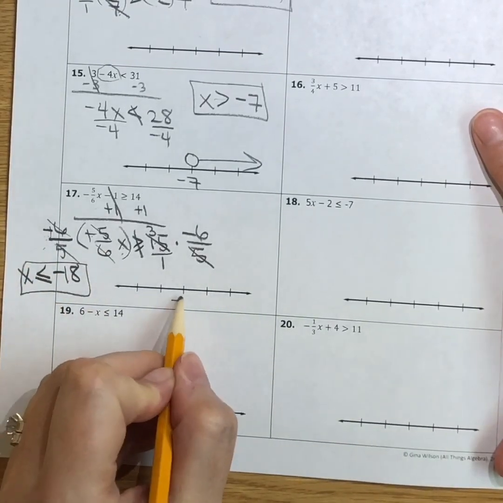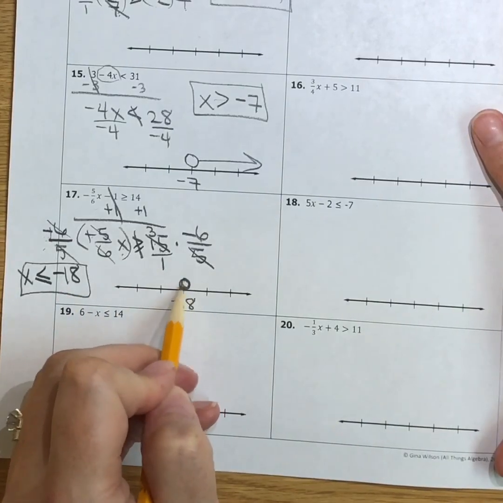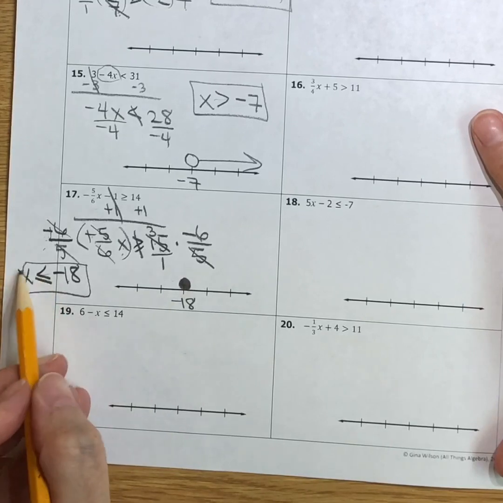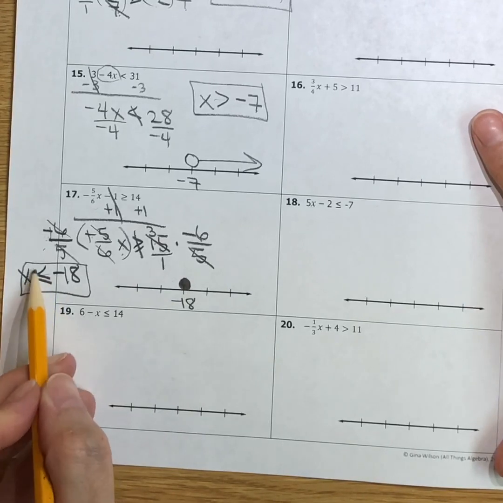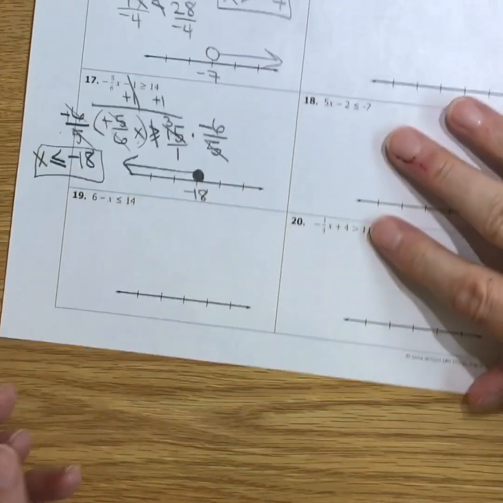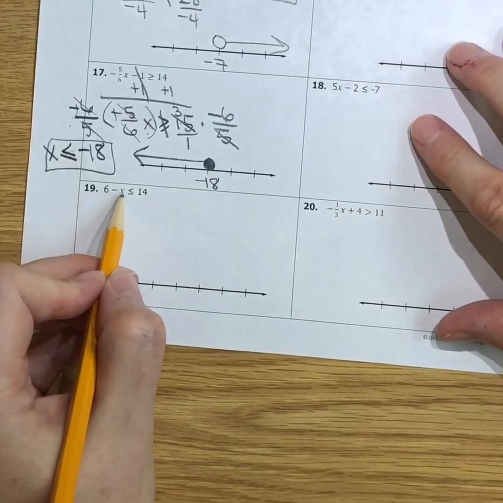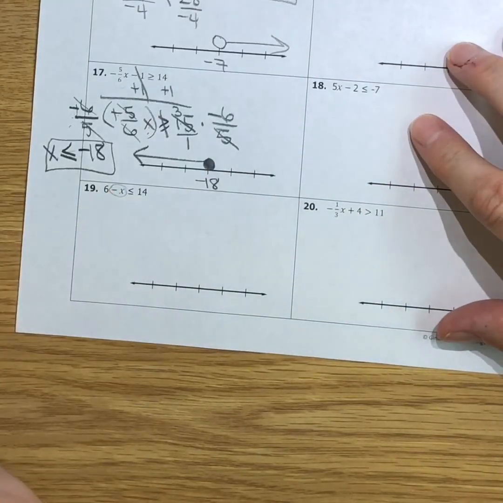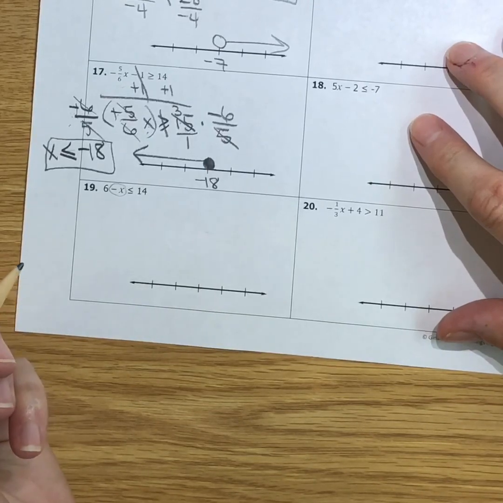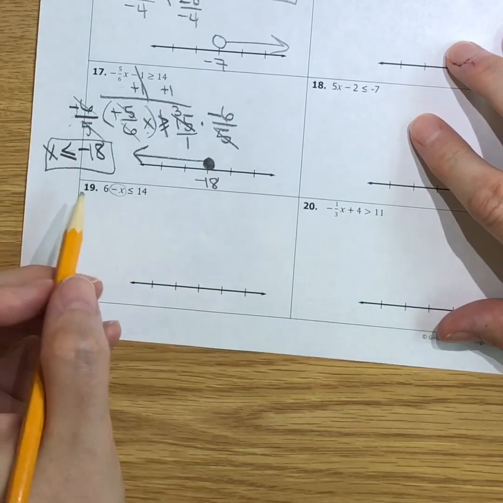So again, I just write my boundary number. Because it's an or equal to, we know we have to have a solid boundary point. And again, because the variable is on the left side, I can use the inequality like an arrow, and it's pointing to the right. Okay. Now number 19, again, looking ahead, I can tell we have a negative x coefficient. So by the end of the problem, we're going to end up dividing by a negative on both sides, and we'll have to flip it. That's just thinking ahead. But let's just start.